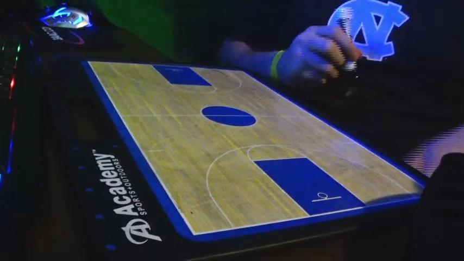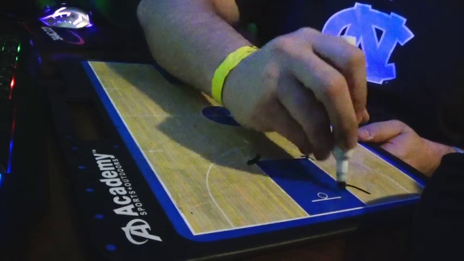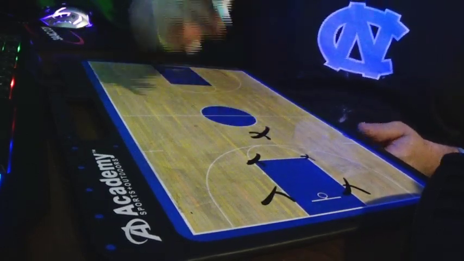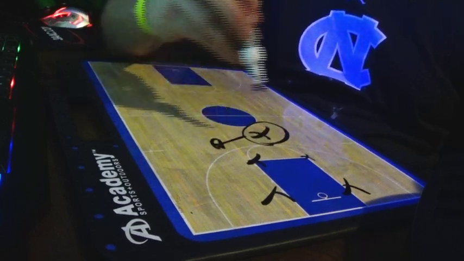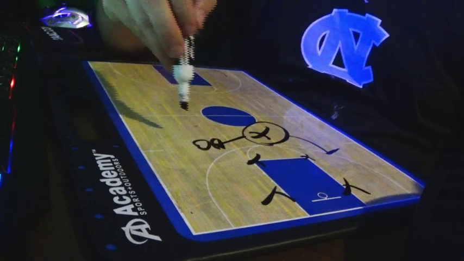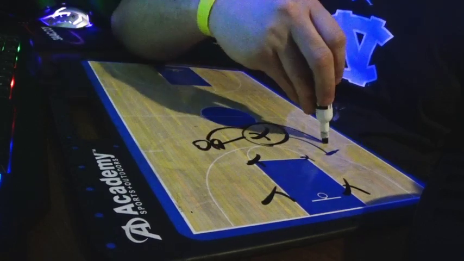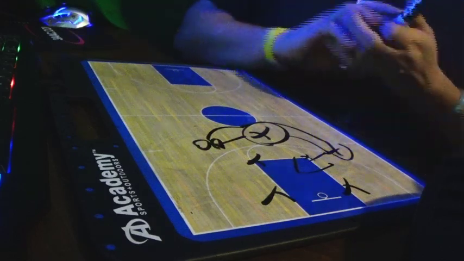So let's break this down. So 4 game. What's the point guard doing? Point guard's passing, screening away. Once the ball is caught here, we're going to reverse it back around, and then we're just making that pass.